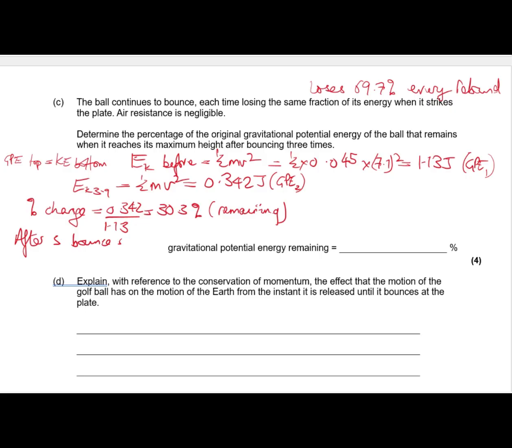So after three bounces, you're left with 30.3% times 0.303 times 0.303. That gives you 2.8% is what's left over, or you've lost 100 minus that, haven't you? So determine the percentage of the original energy of the ball that remains. So that's what remains. Only 2.8%, because you're losing about 70% of whatever's there every rebound.